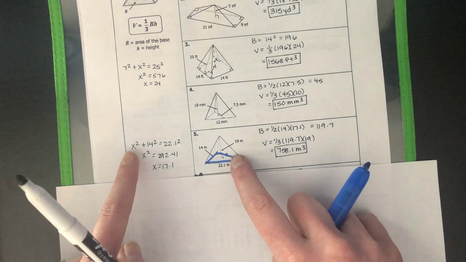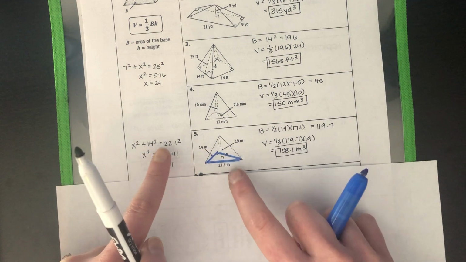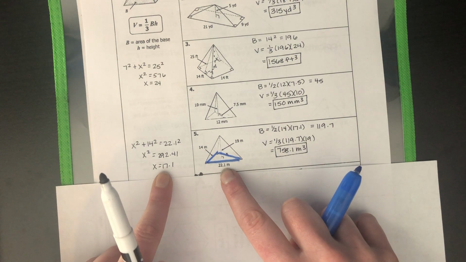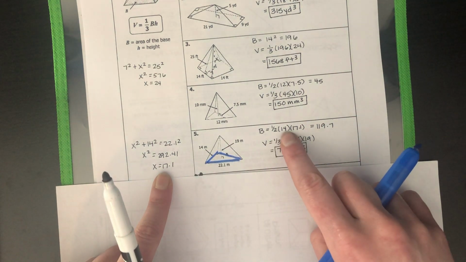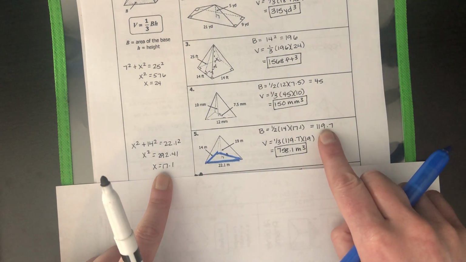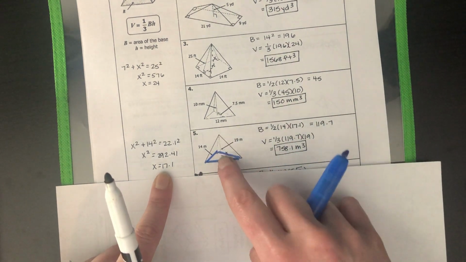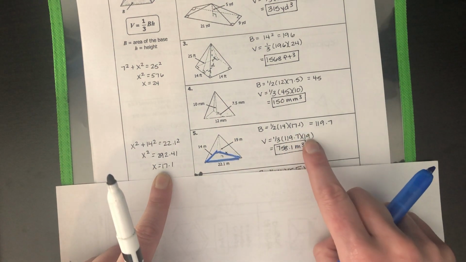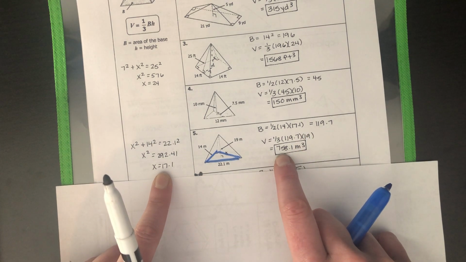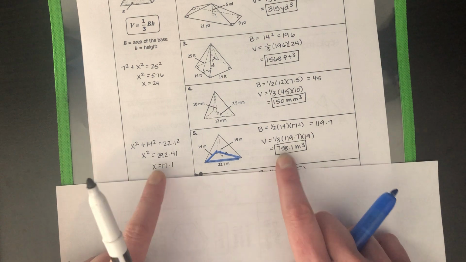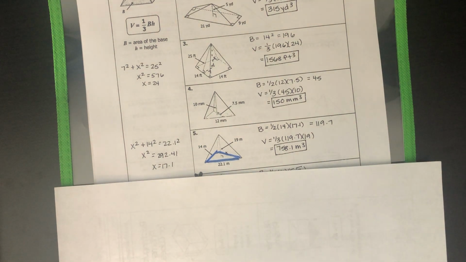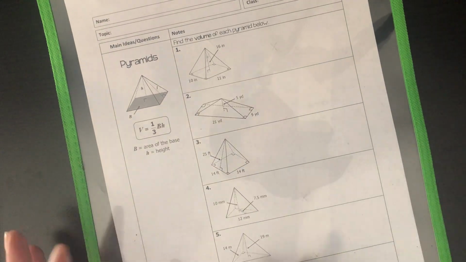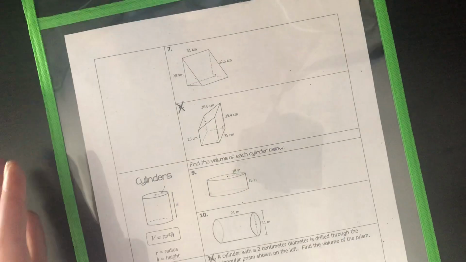It's a leg, so x squared plus 14 squared equals hypotenuse squared. Get x by itself and square root, 17.1. So 1/2 base times height gives me my capital B. And how tall the pyramid is, 19 meters. So 1/3 times capital B times the height of the pyramid. 758.1 meters cubed. Okay. All right. Now, let us make sure I'm going in the right order.